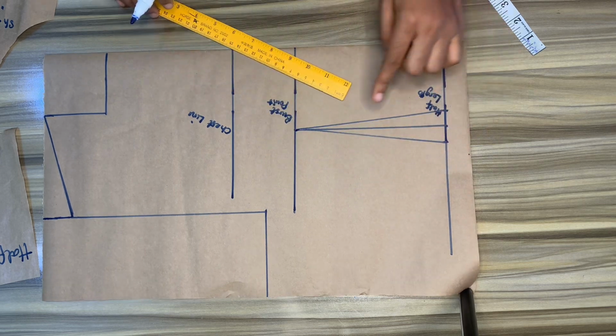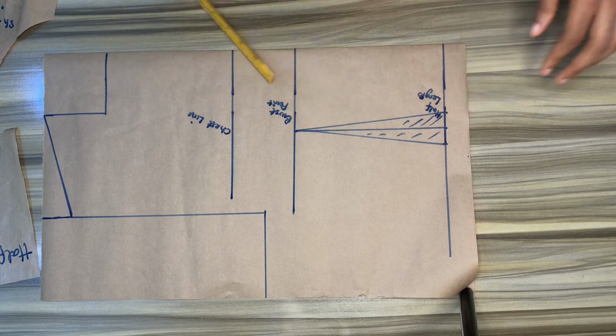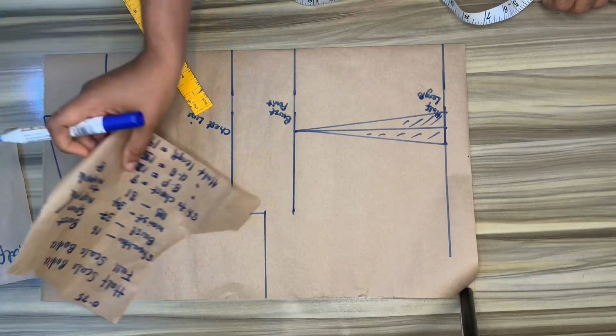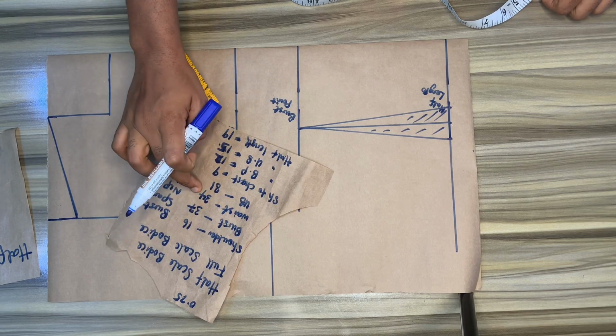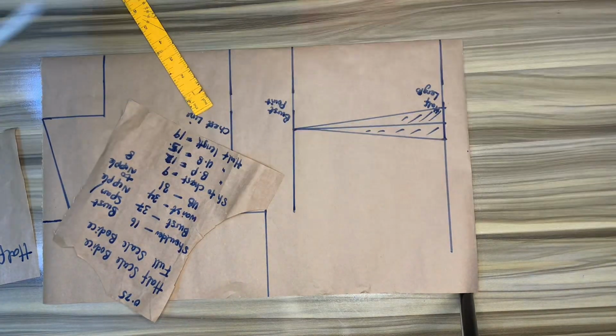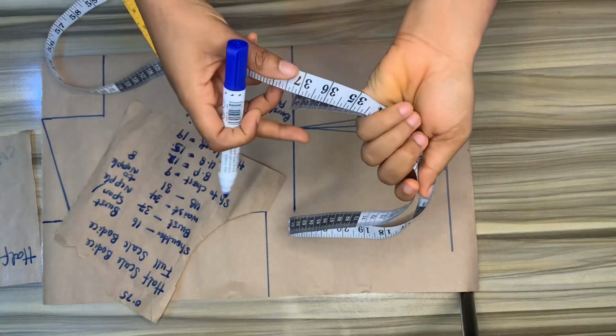So this is our dart leg for this simple basic half scale bodice. So now the next thing we're going to do for this particular bodice is to mark out our measurements, our bust circumference and our waist circumference.